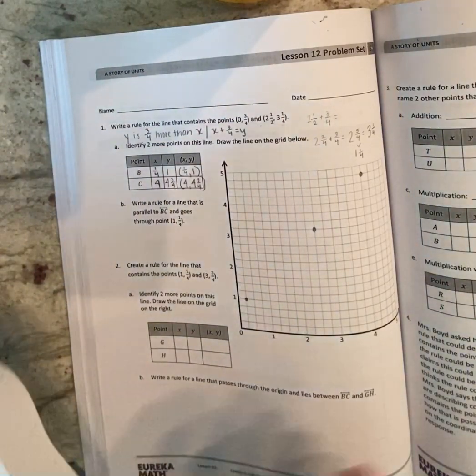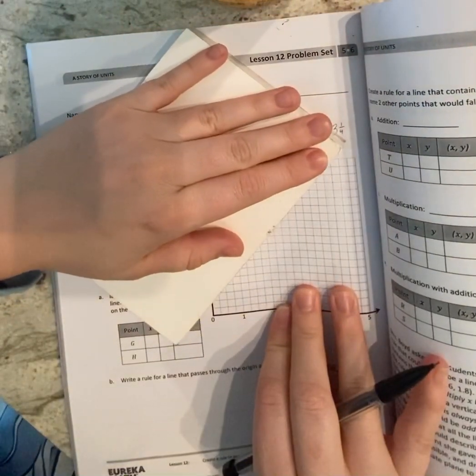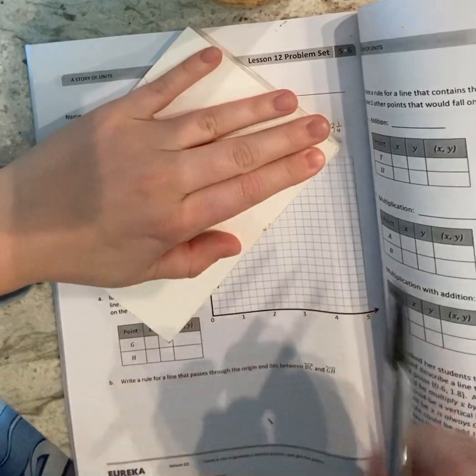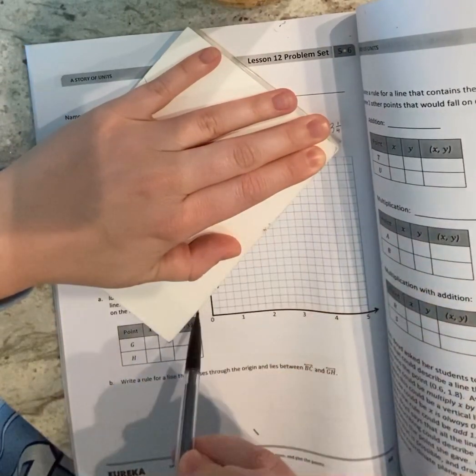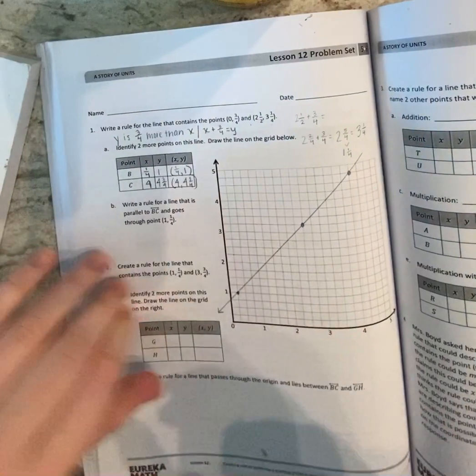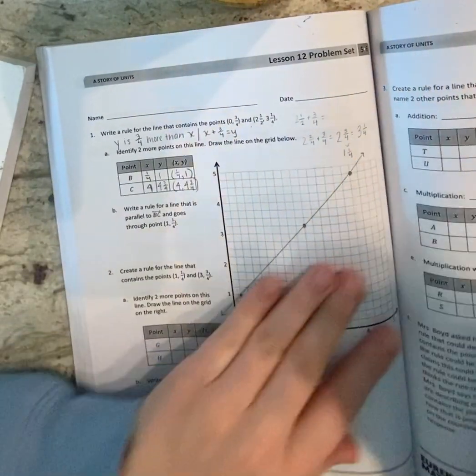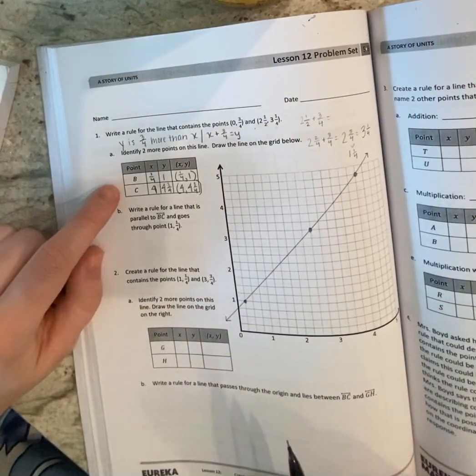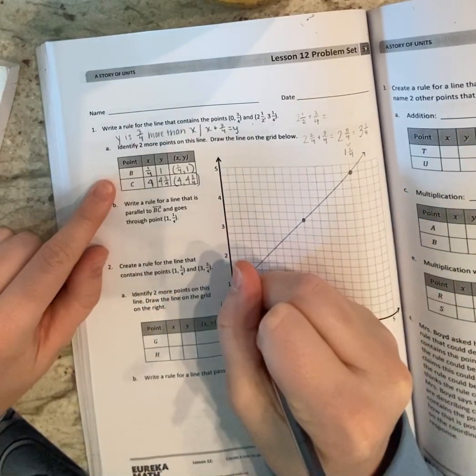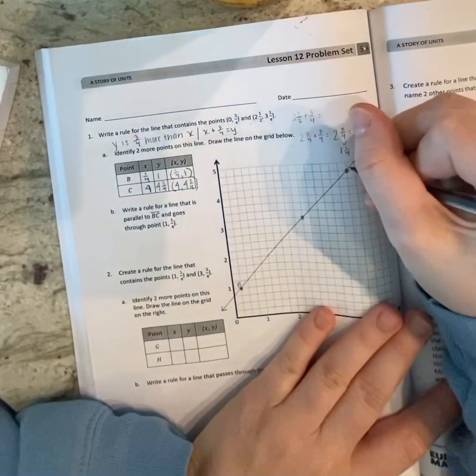Take your straight edge, a ruler, and draw that line. I'm also going to label these points B and C. So this was B, and this point up here was C.